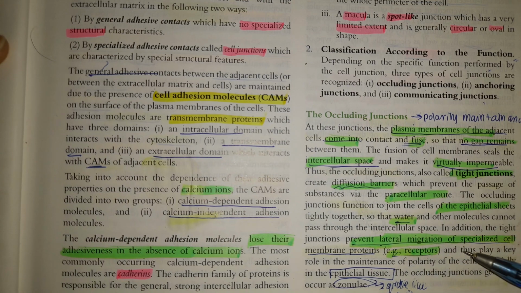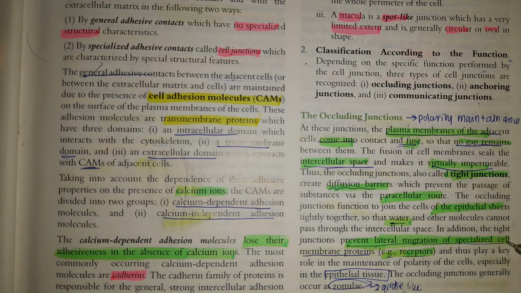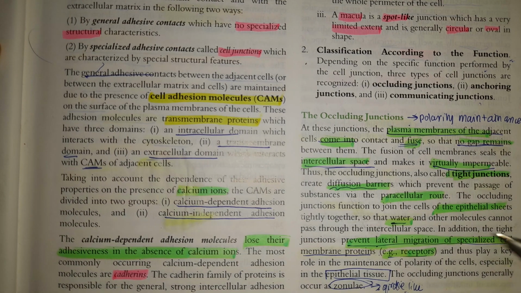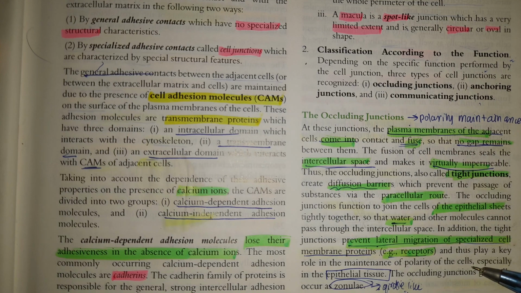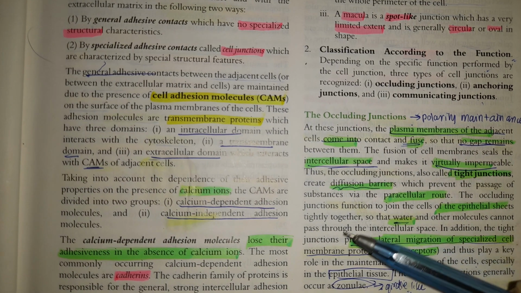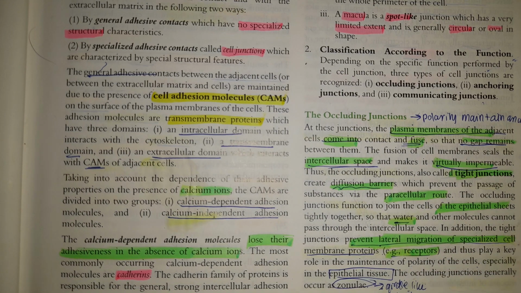Also, they prevent the lateral migration of receptors, that are specialized cell membrane proteins. Now, these junctions maintain the polarity of the cells as well. They're especially found in the epithelial tissue, and the area that they cover is a zonula, that is, they cover the entire perimeter of the cell.